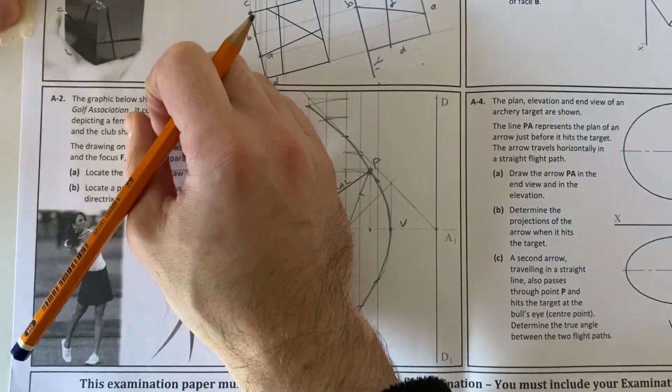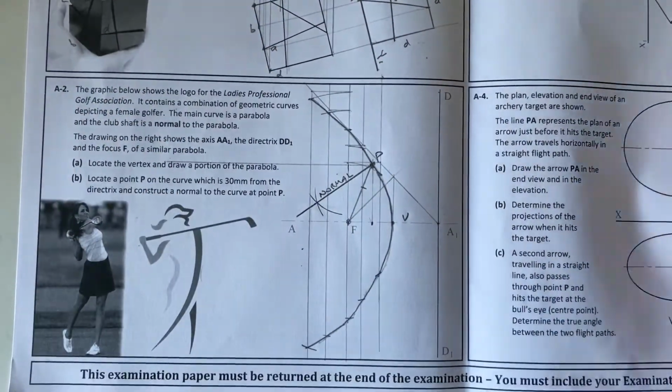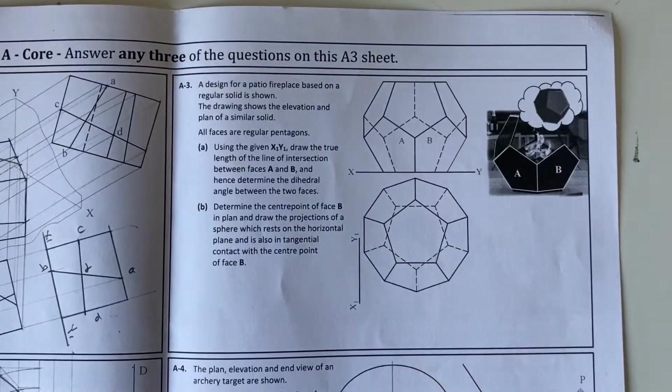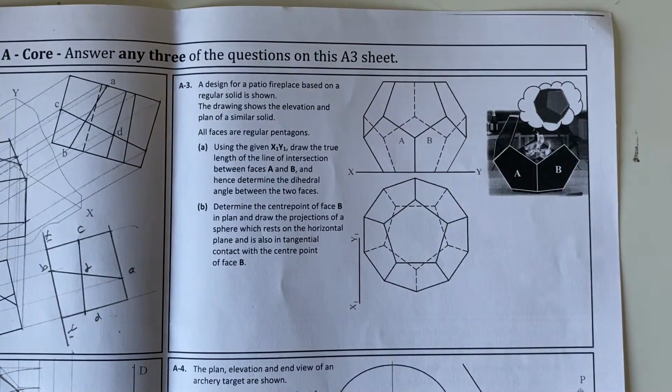Now moving on to A3. So A3 is this question here. Let's get my sheet taped down again.